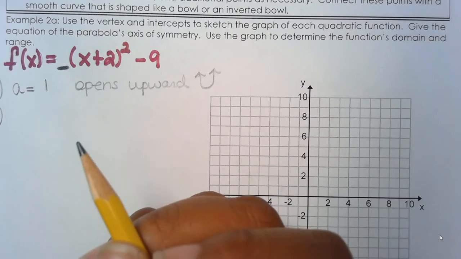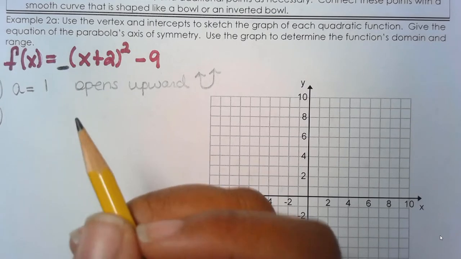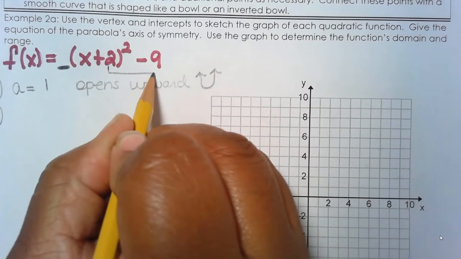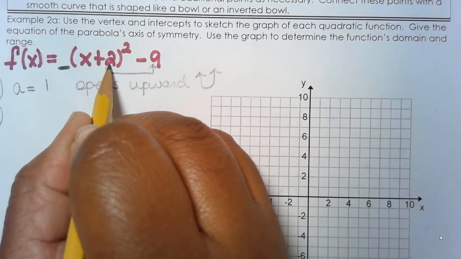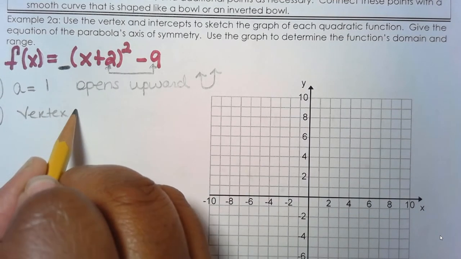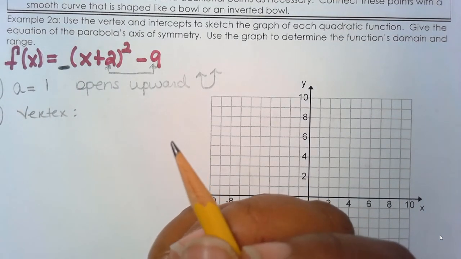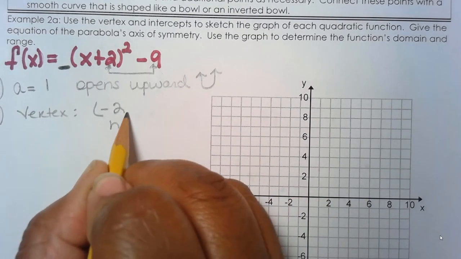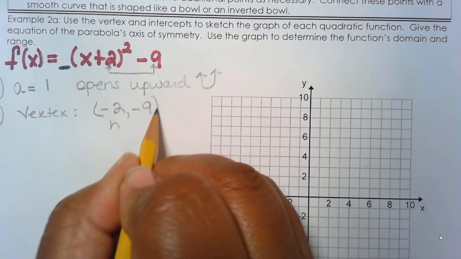Then, so let's write this in, that's part A. Part B, we want to find the vertex. Well, we know how to find the vertex. Our h and k. Our vertex would be what here? Our h is -2. Our k is -9.